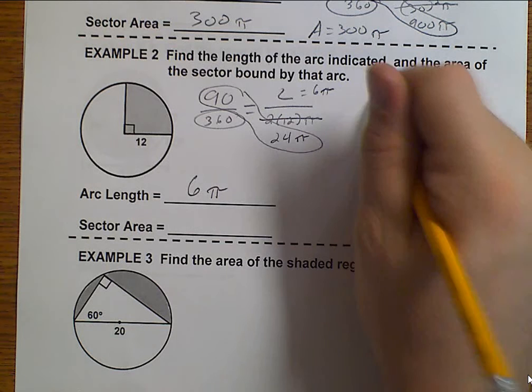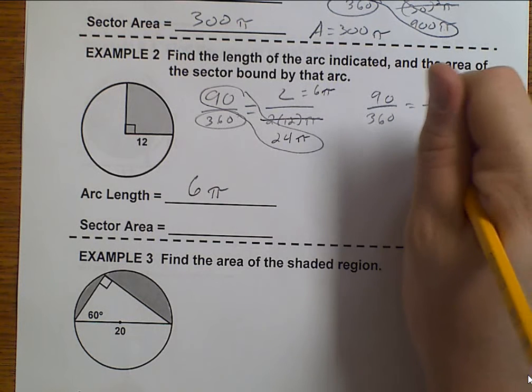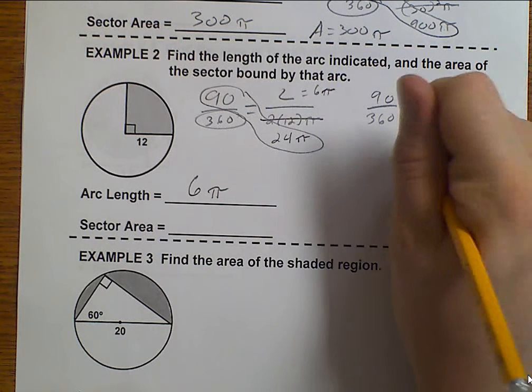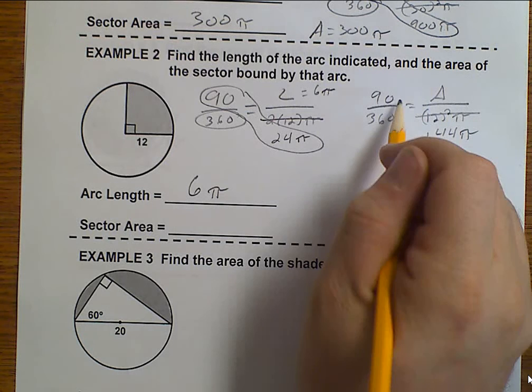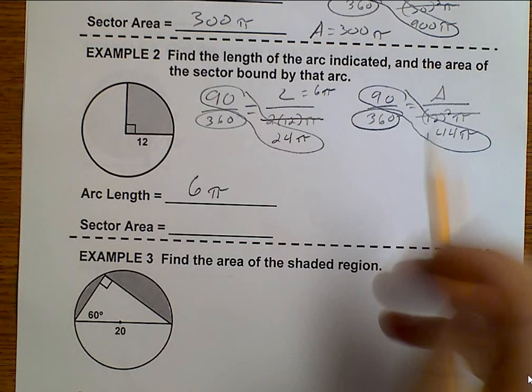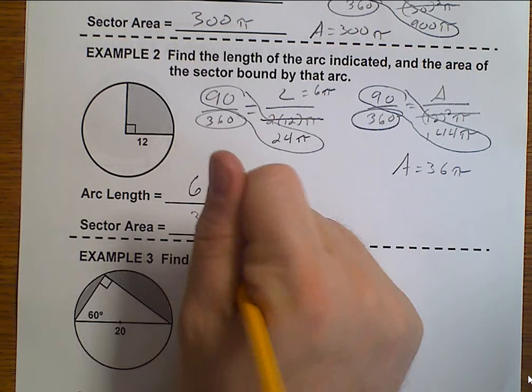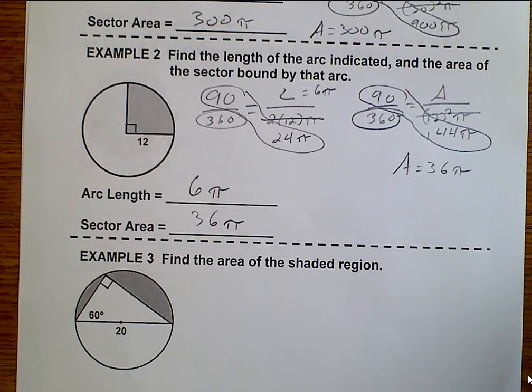And 90 over 360 equals my area over 12 squared pi, which is 144 pi. Cross multiply and divide. 90 times 144 divided by 360 equals 36 pi. Well, now let's look at example number 3.